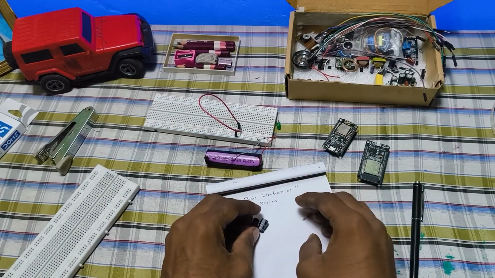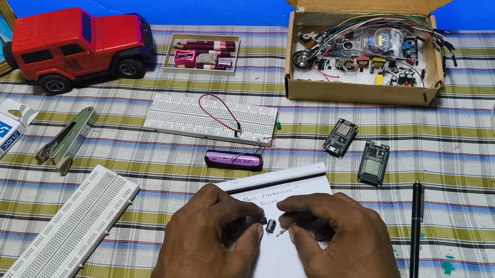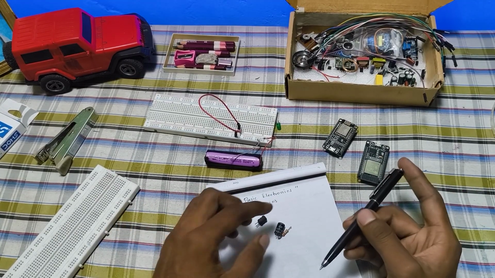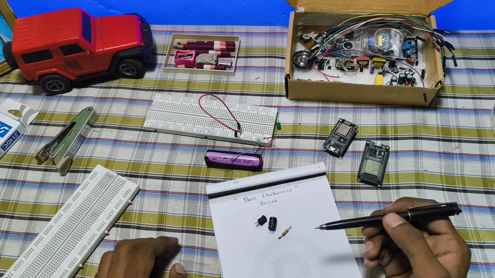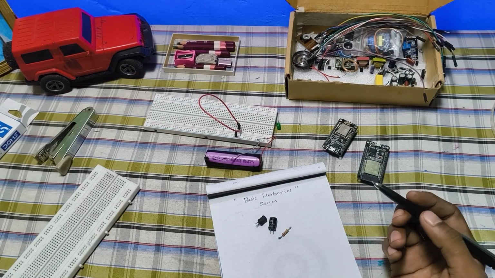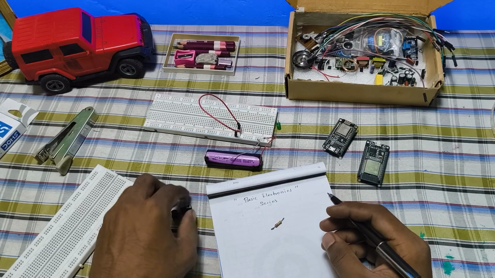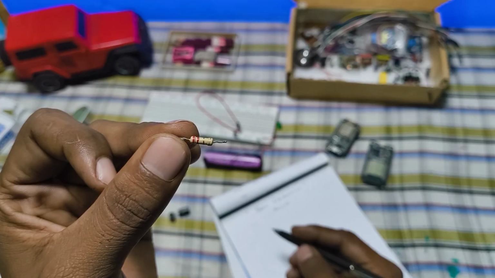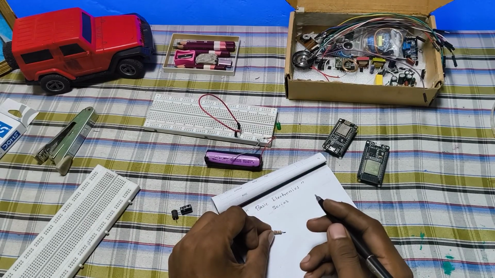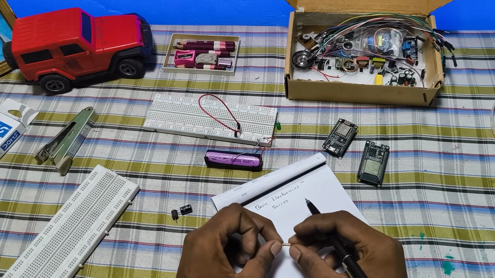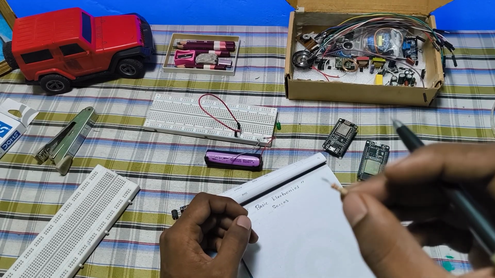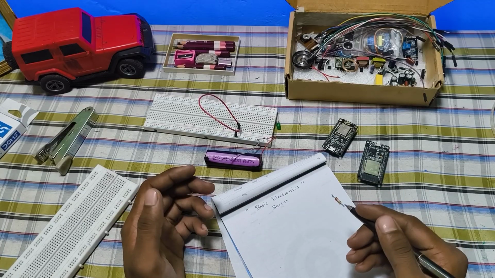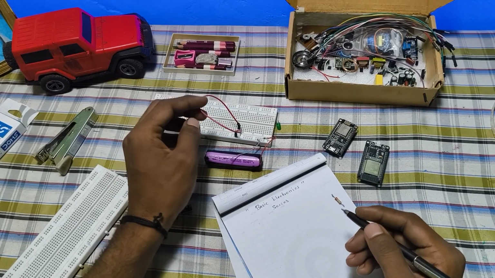So these three components can entirely build all types of electronic circuits and loads. So first I will begin with the resistor. We will see how a resistor works. But before beginning with the resistor, I have to explain to you what voltage and current are.